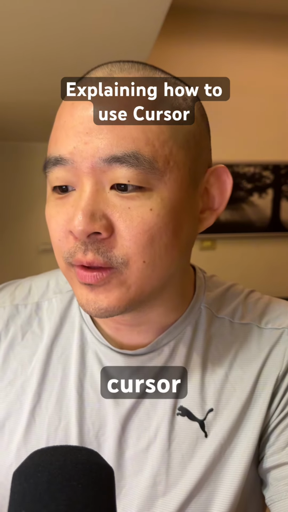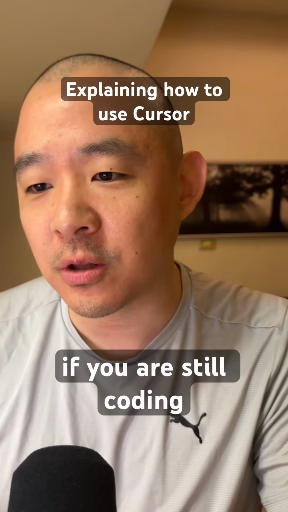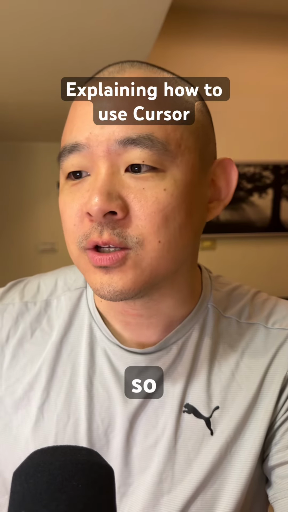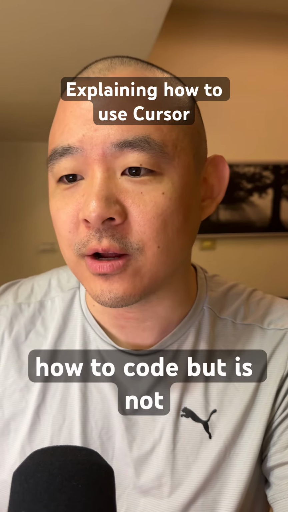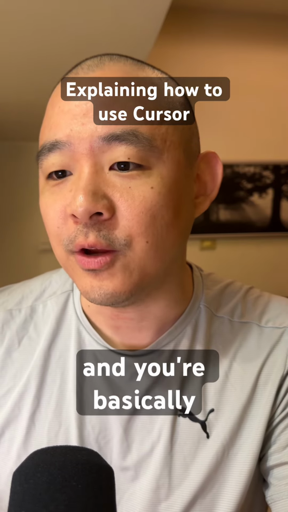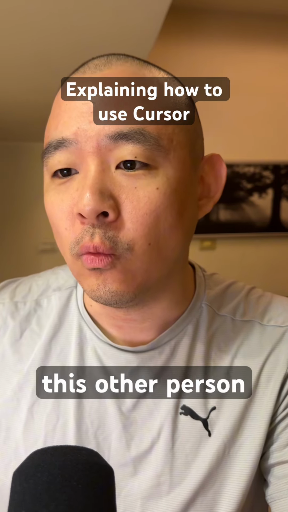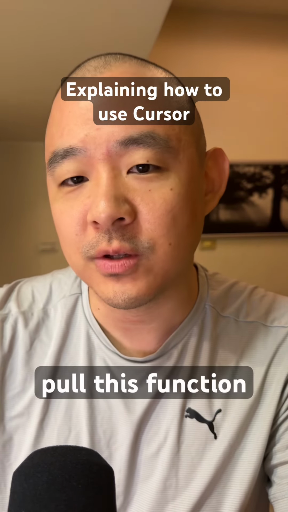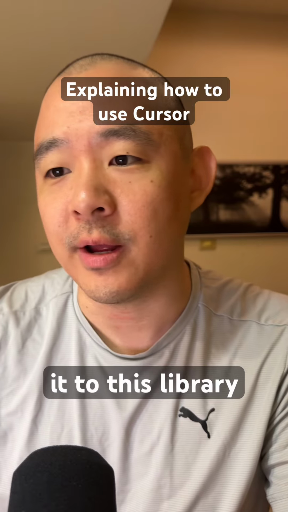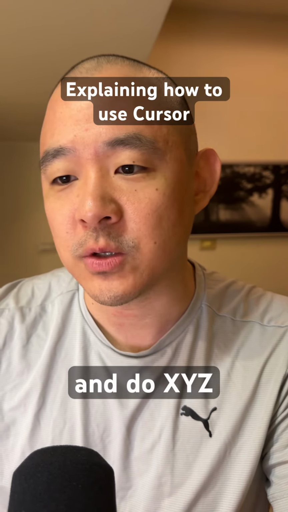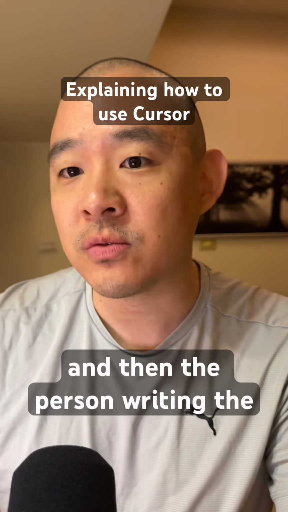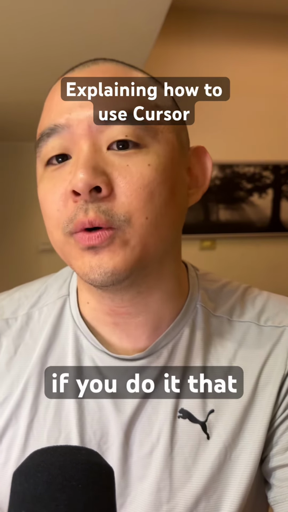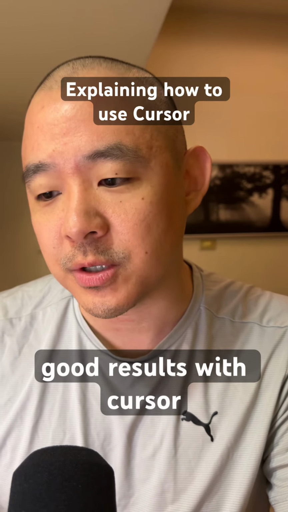With Cursor, you have to do things as if you are still coding, but somebody else is writing the code. Your keyboard doesn't work, so you call in the other person that knows how to code but is not familiar with your code base, and you're basically just telling this other person what to do. All right, pull this function out of this library and move it to this library, and make sure to update this function to do XYZ instead of ABC. And then the person writing the code is like, okay, cool, those are clear instructions, I'm going to just type it up. If you do it that way, you're going to get really good results with Cursor.